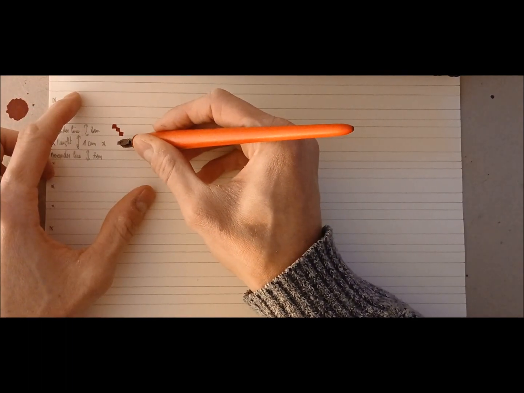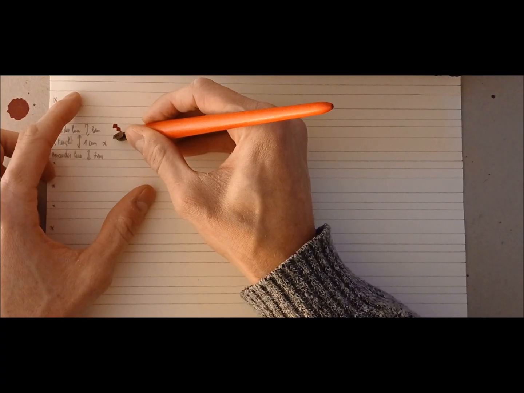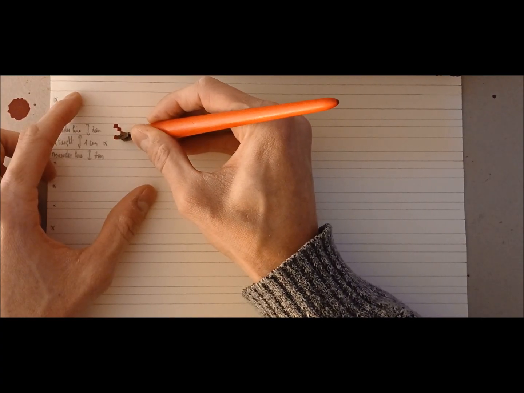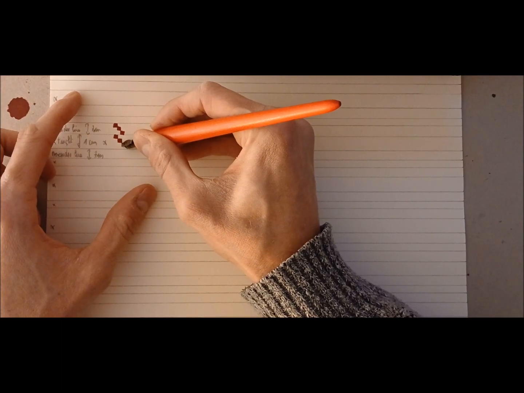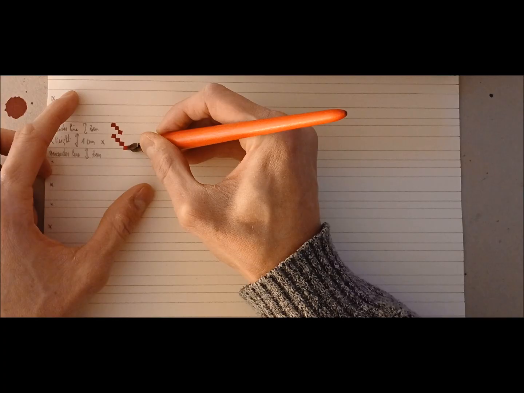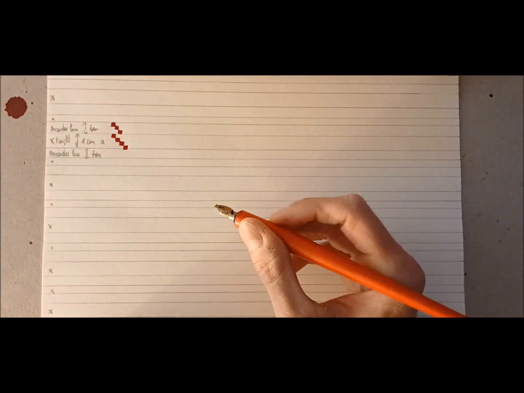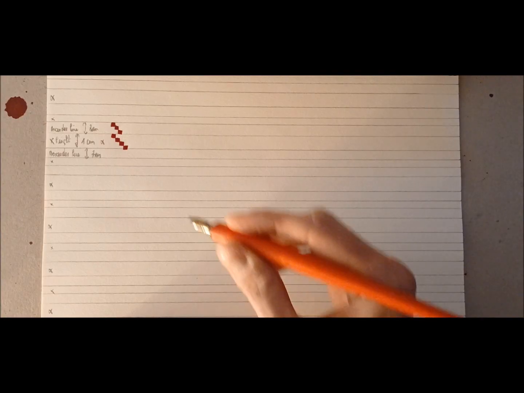Next, here we should have 4 squares. Let's try out. 1. And 4, yes, ending more or less on the line. So yes, we have 1 centimeter here.